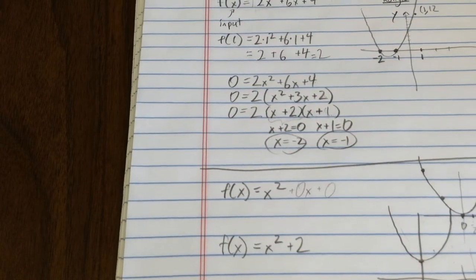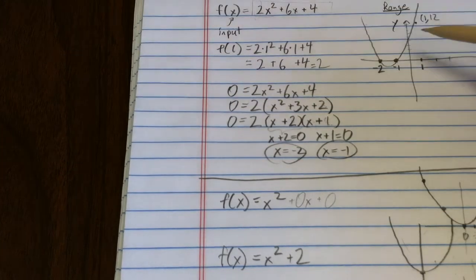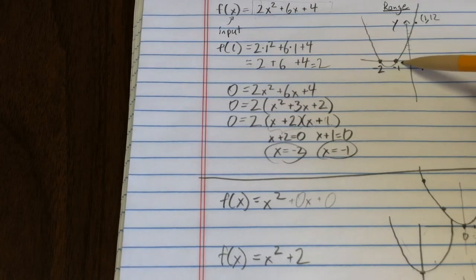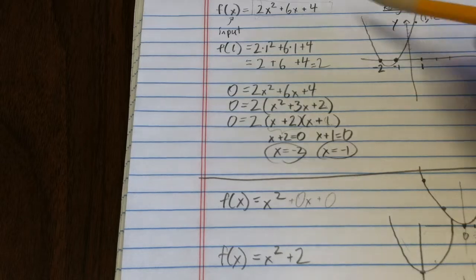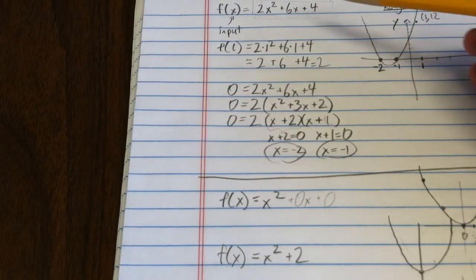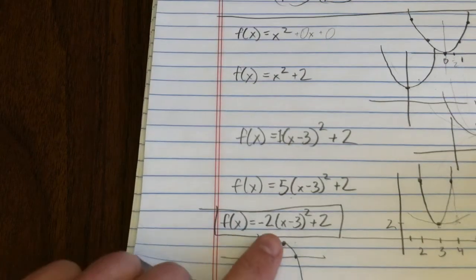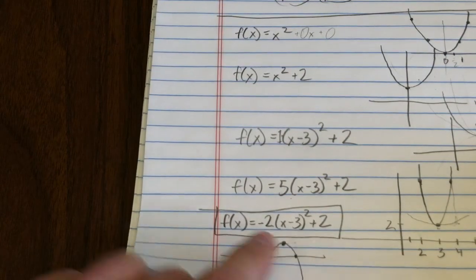But it's a heck of a lot easier if you have it like this to factor it and figure out where it actually crosses that line. So there's these 2 forms. I think they call this the general form. The general form is easier for finding the zeros. The standard form is easier for finding the vertex.